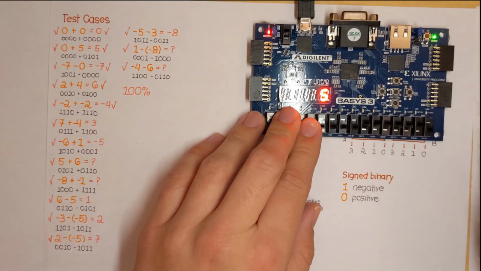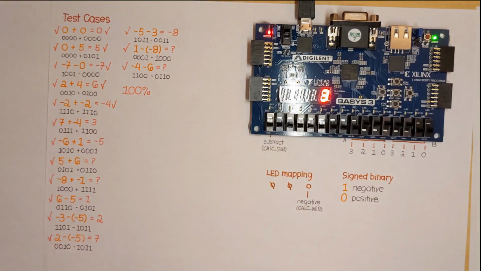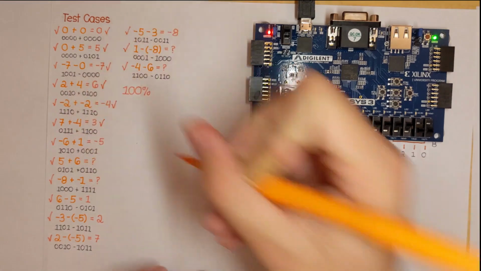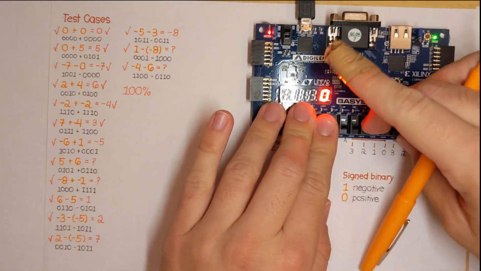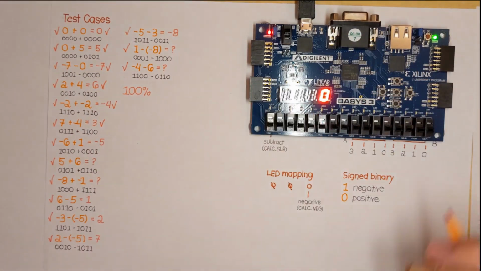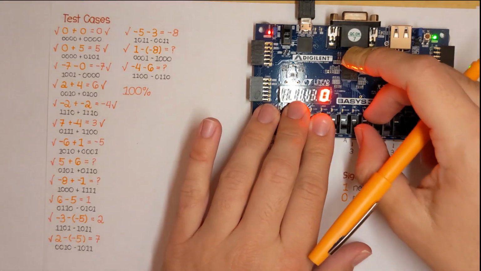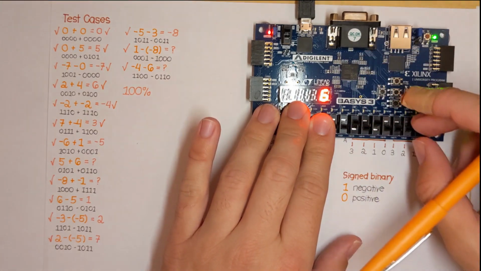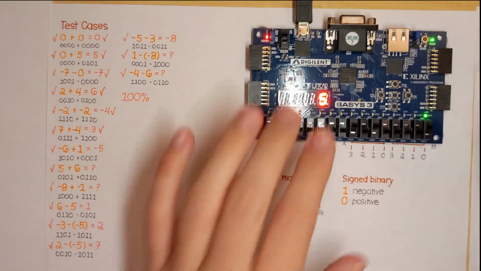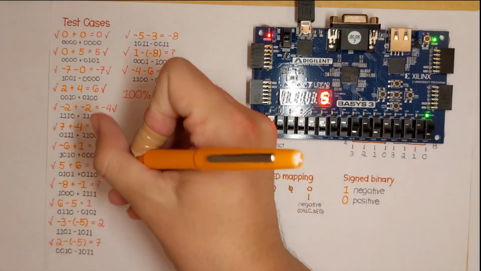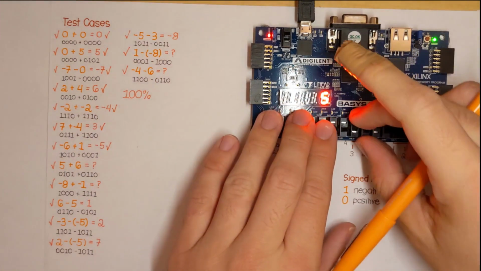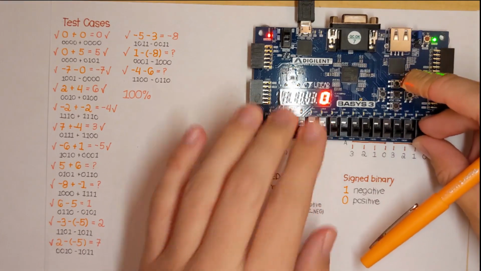7 plus negative 4. Let me just double check I did everything correctly. There we go. Positive 3. Okay, negative 6 plus 1. Negative 5. Correct. 5 plus 6.